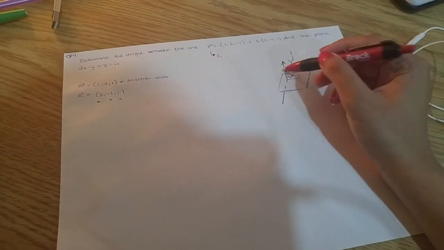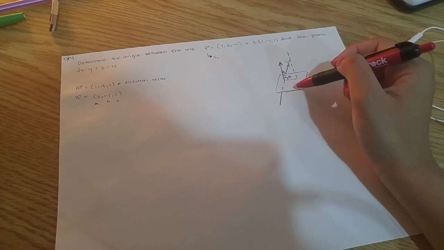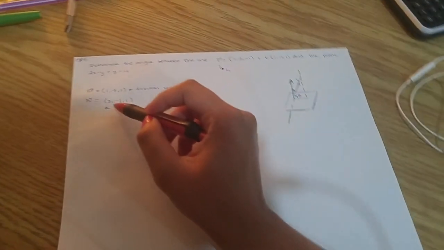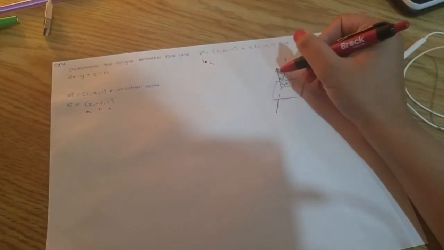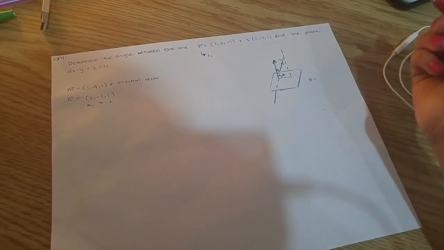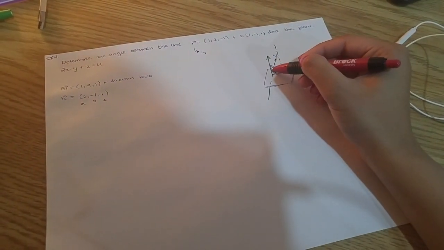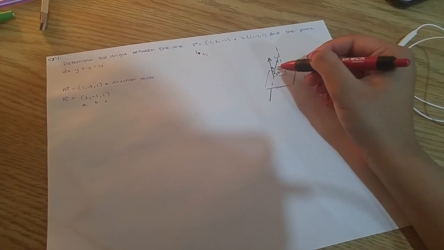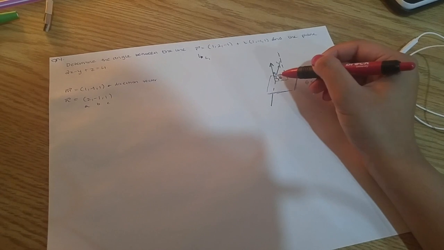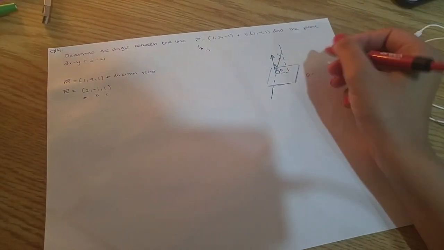Currently we are given the normal, which is 2, negative 1, and 1 based on the plane equation. This would be our normal vector over here. If we wanted to find theta, we would have to subtract the angle between the normal and the line from 90 degrees, because together they form a 90-degree angle.